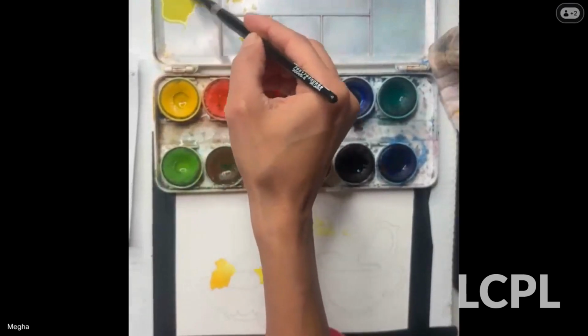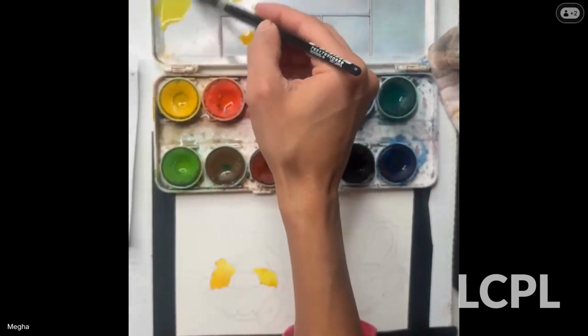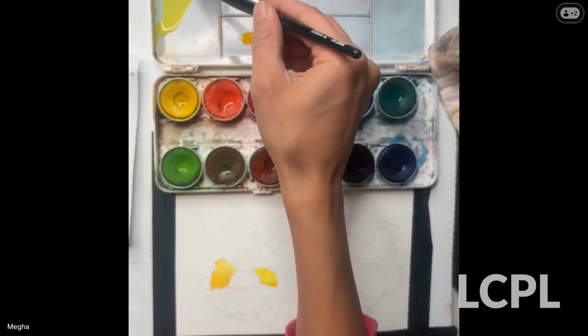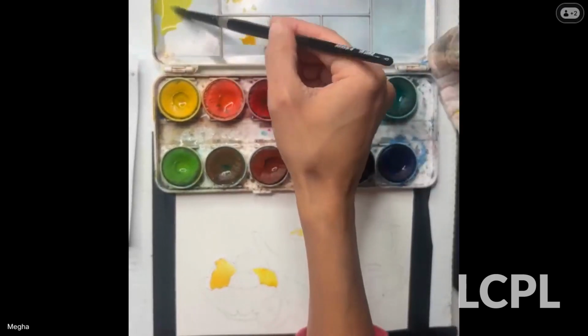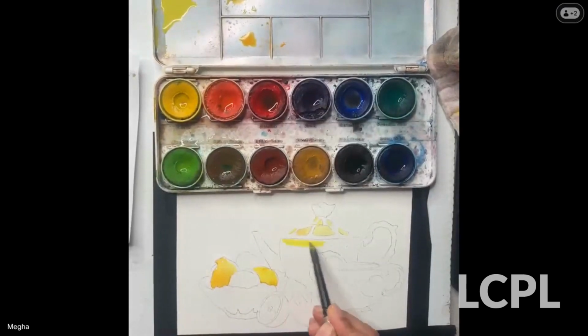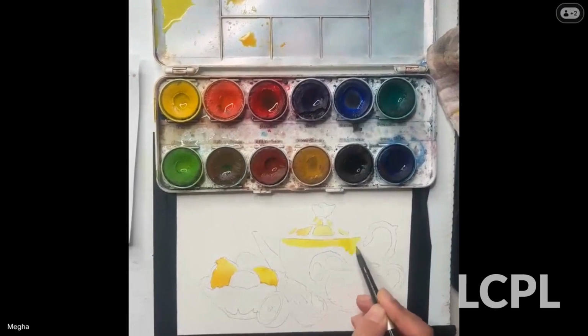Again, I'm going to take some of that cooler yellow, the lemon yellow. Always have enough paint mixed on your palette so that you are not short of paint when you start painting. Because the longer you wait to grab your paintbrush and dip into it, the paper will start to dry.